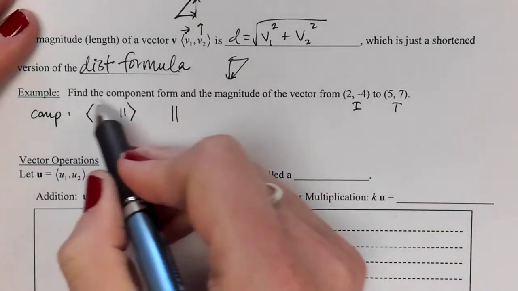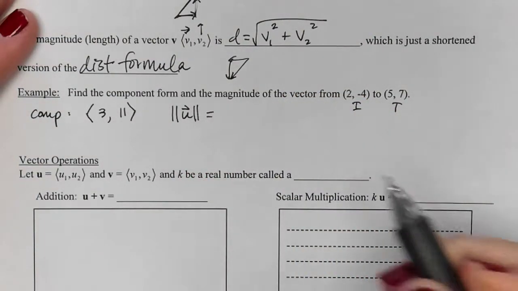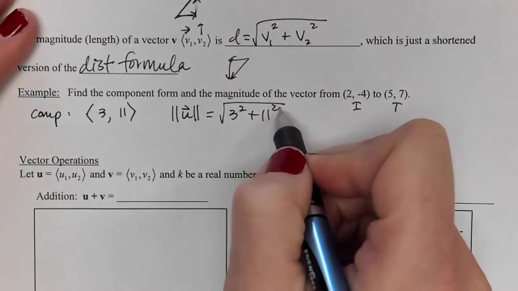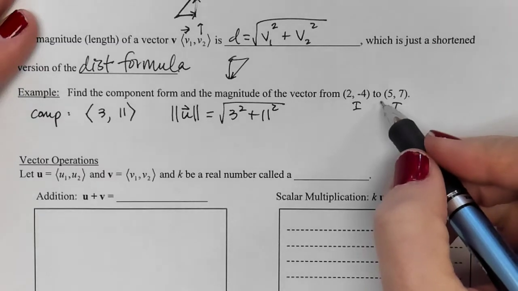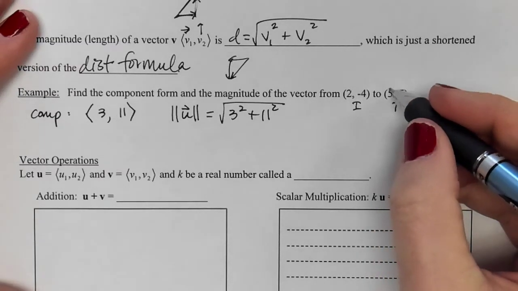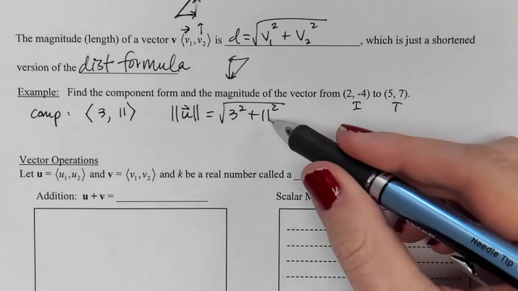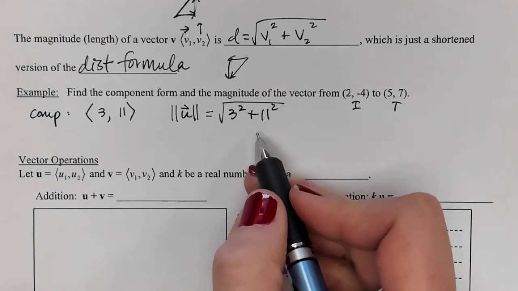The magnitude of this vector, and they didn't give me a letter, so I'm just going to throw a u in there, is just the square root of these 2 numbers squared. I could back up all the way over here and do the distance formula, but I would do 5 minus 2, which is 3, and I would do 7 minus 4, which is 3. So once you find component form, you're kind of halfway done with your distance formula as well.